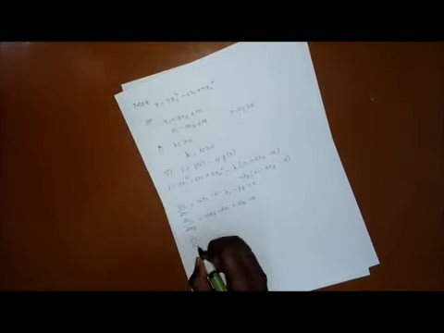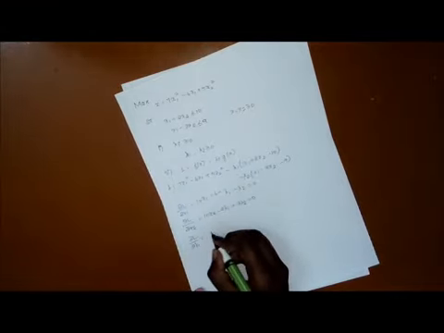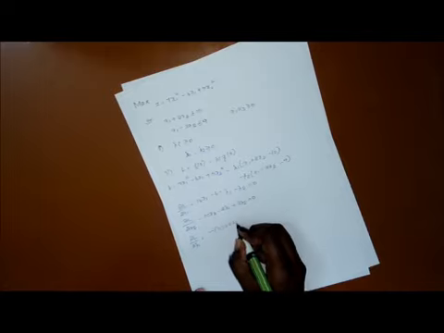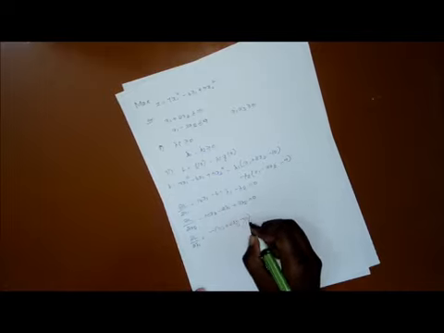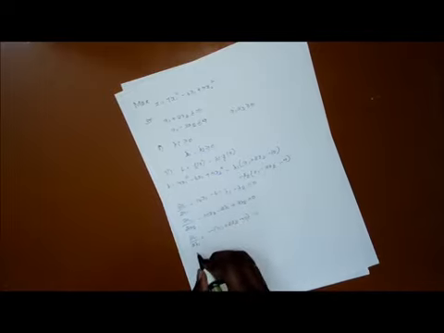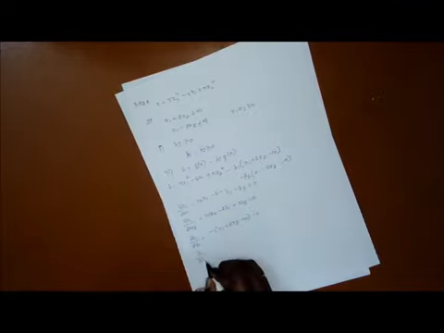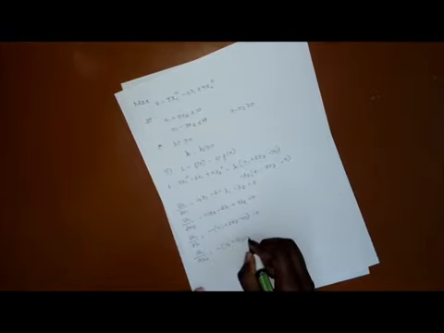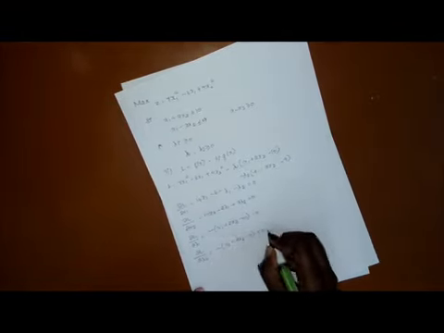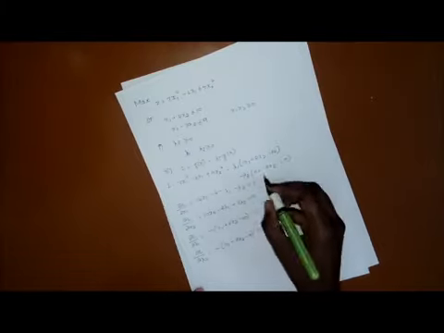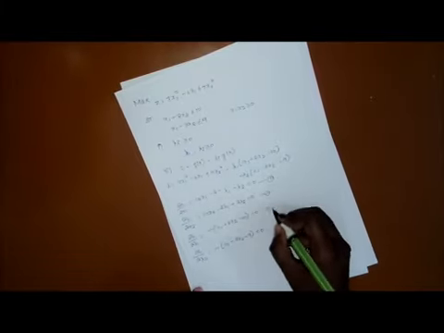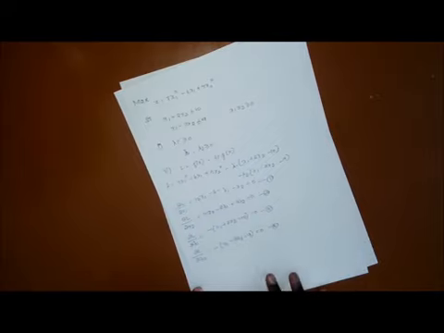Dou L by dou lambda 1 is equal to minus of x1 plus 2x2 minus 10 equal to 0. Dou L by dou lambda 2 is equal to minus of x1 minus 3x2 minus 9 equal to 0. We take these as equation number 1, 2, 3 and 4.